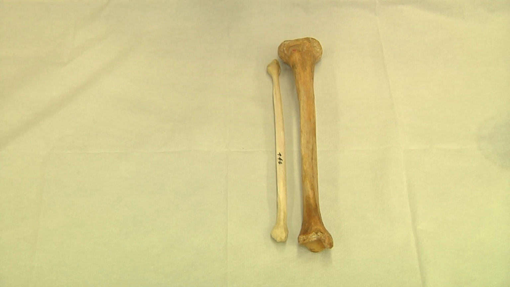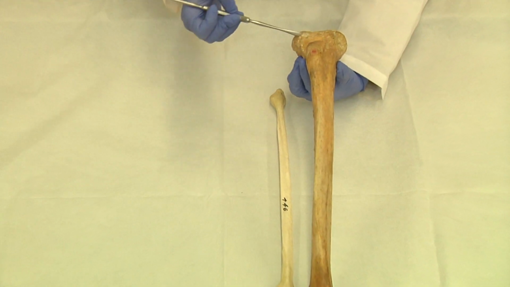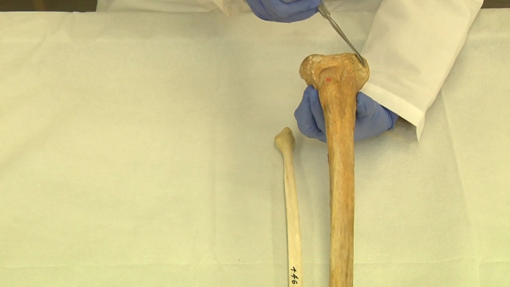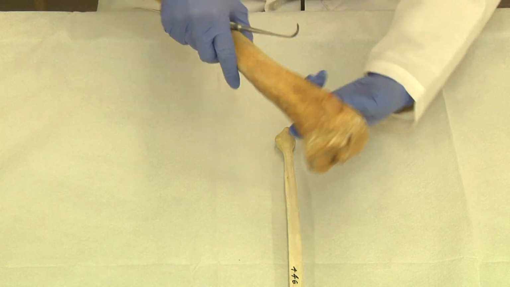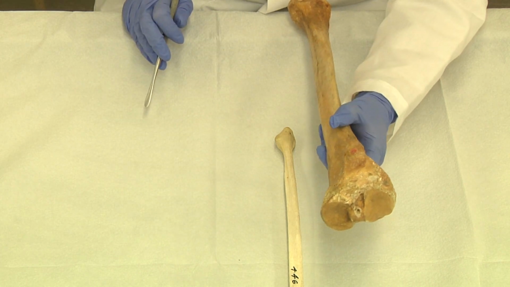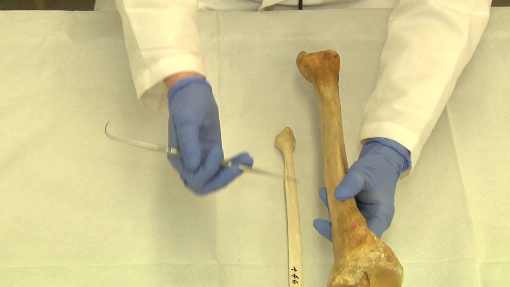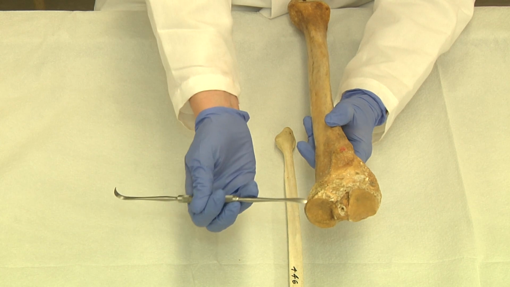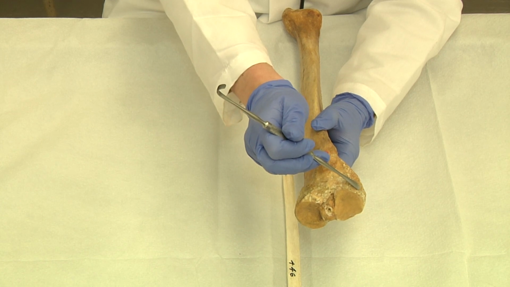Okay, so let's talk about the proximal end of the tibia. This whole region right here is your tibial condyles, okay? So it's going to include this bulbous region right here, as well as the articular surfaces, which you can see a little bit better right here. Now, the way to know if you're looking at a medial or a lateral condyle is to find your medial malleolus. The one on the same side will be your medial condyle, and then your lateral condyle here is going to be on the opposite side.